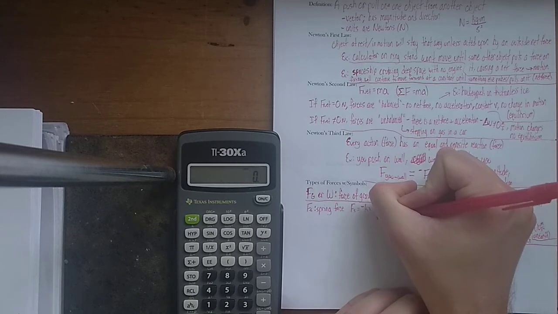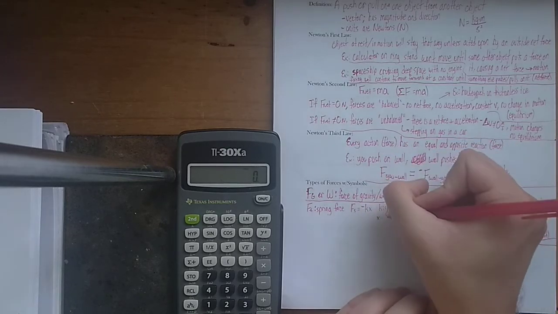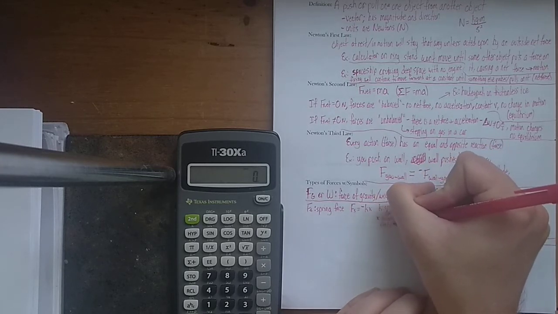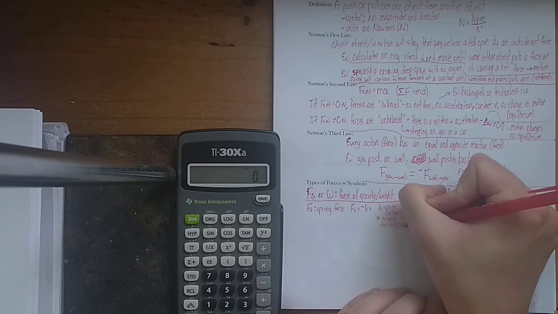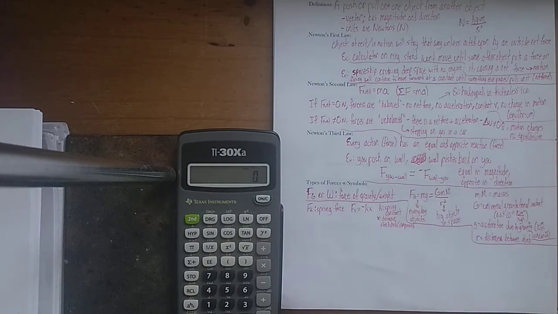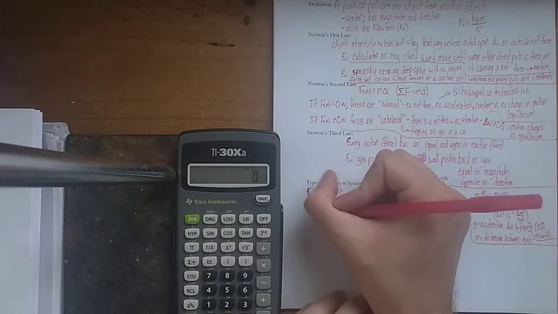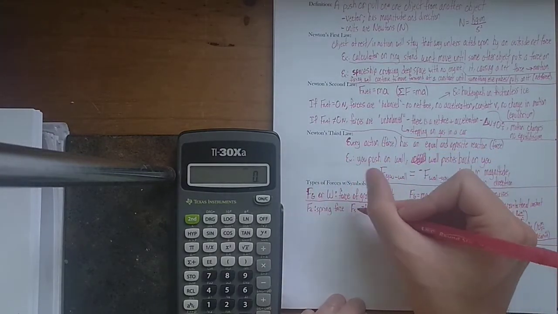The variable x refers to the distance that the spring is stretched or compressed. And the reason that there is a negative there, that's the other important part. Last year you just did Fs equals Kx.